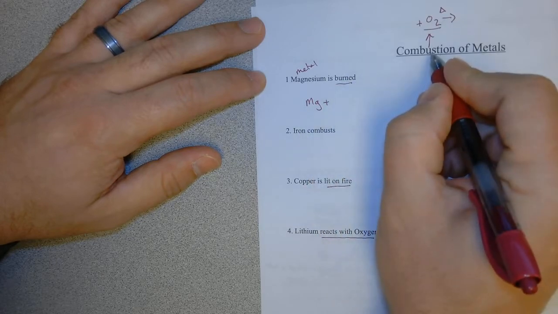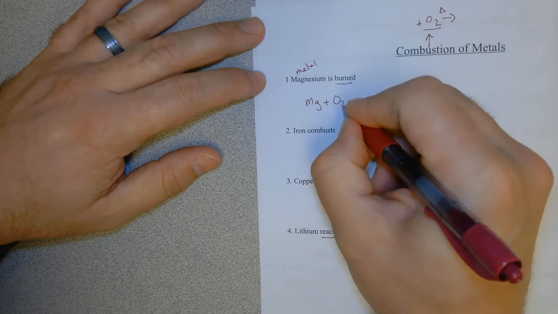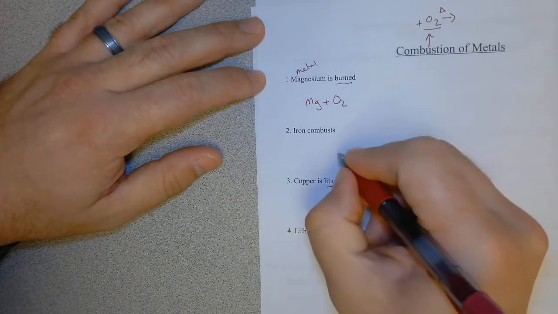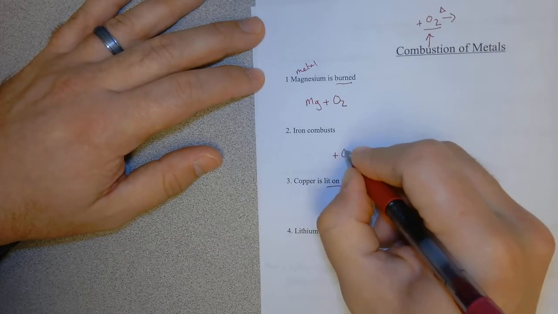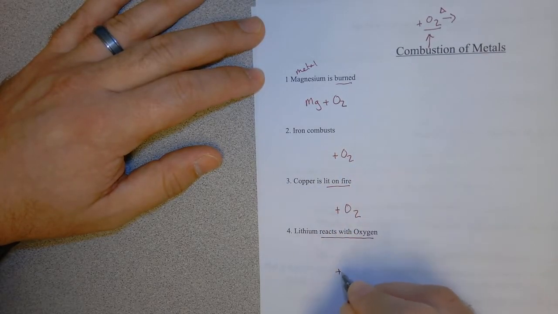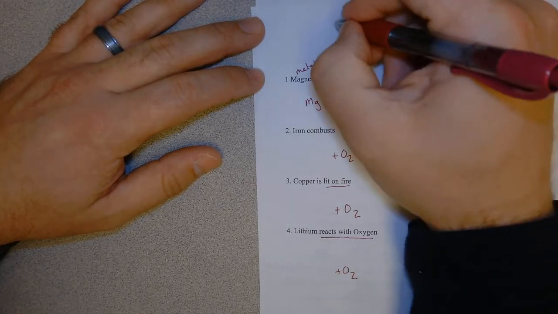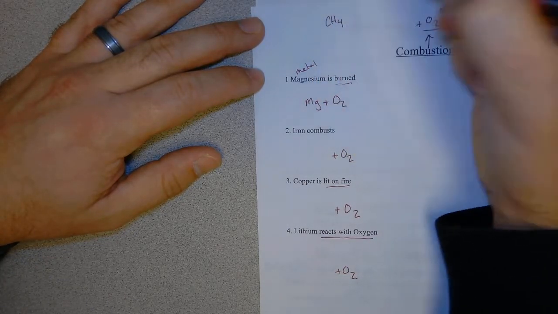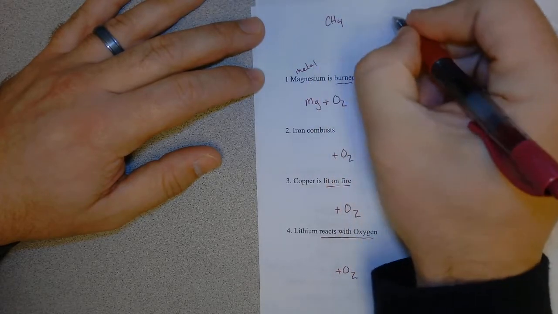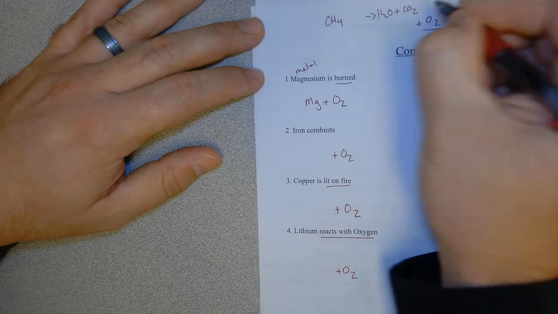Now that we know combustion only means that we're adding oxygen to the equation, every single time we have combustion of anything, even a hydrocarbon, we're just adding oxygen. In the combustion of a hydrocarbon like CH4, your products are going to be water and carbon dioxide.